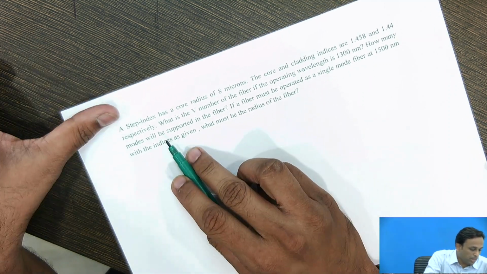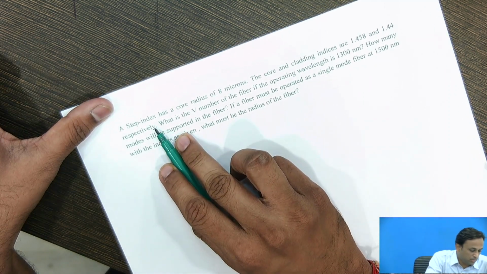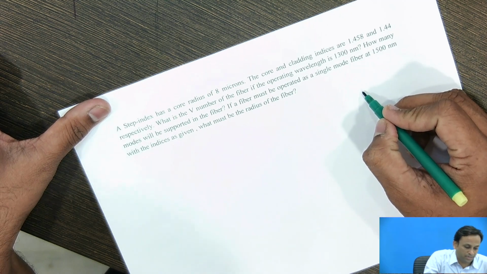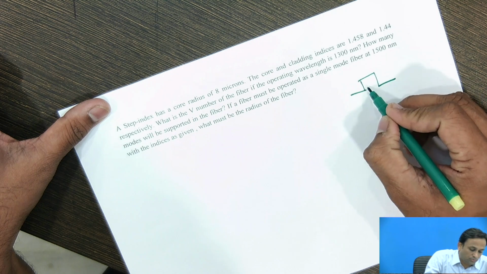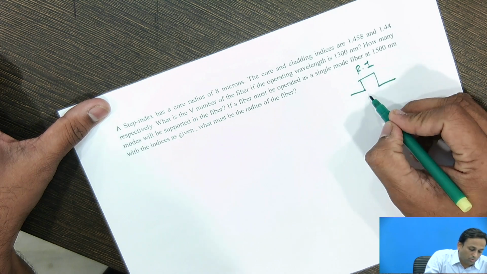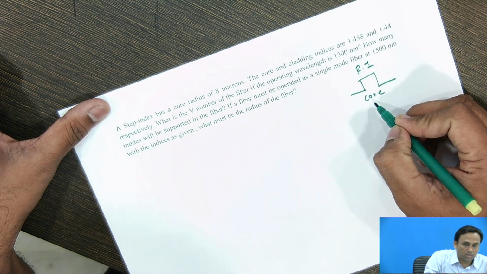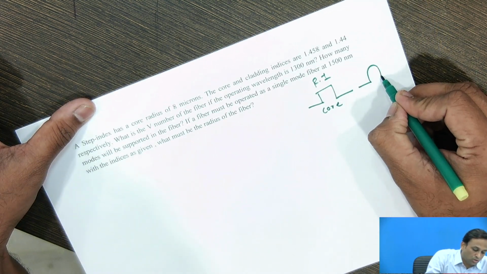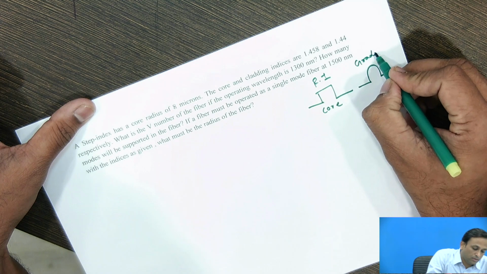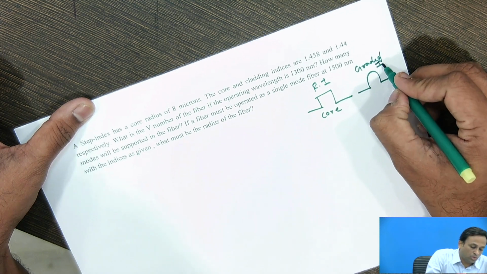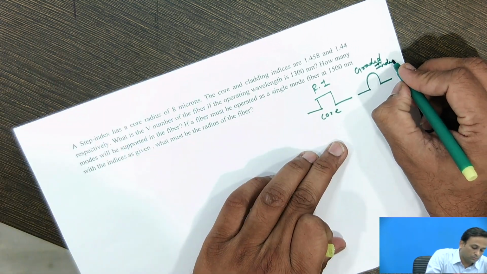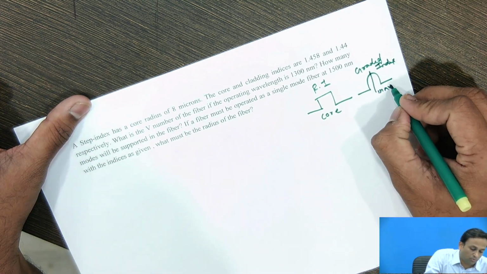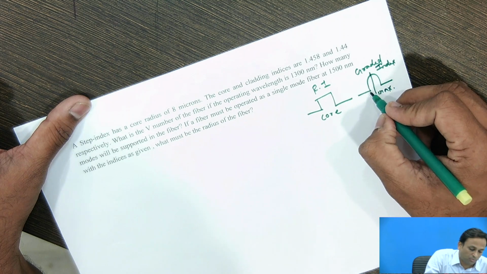See, this is the step index. As we have discussed, there are the step index and the graded index. In a step index, the refractive index of the core is the same. But this is the graded index, in which this will have the maximum refractive index, and here it will be less.